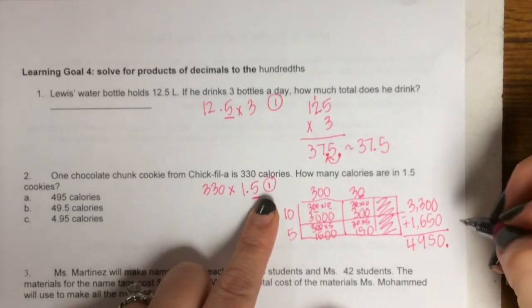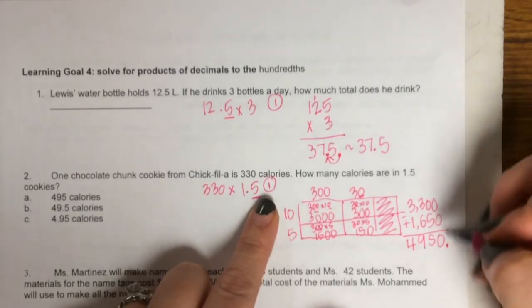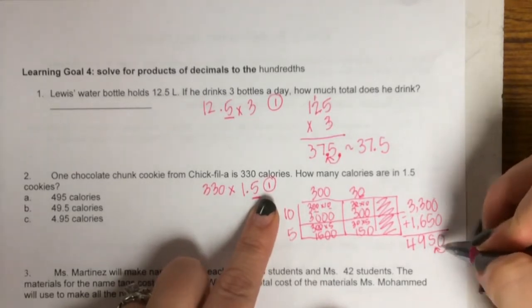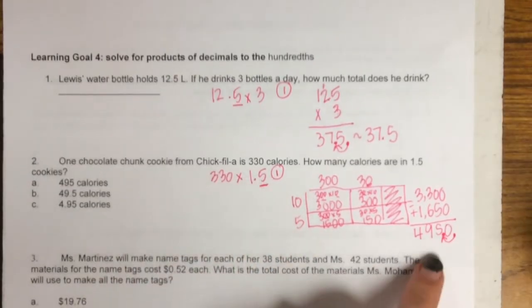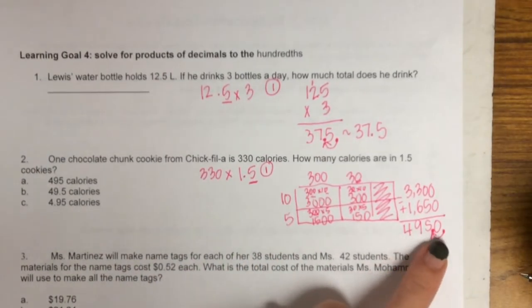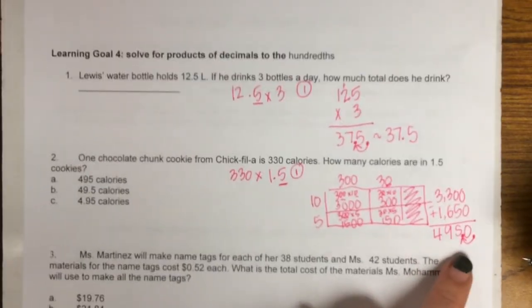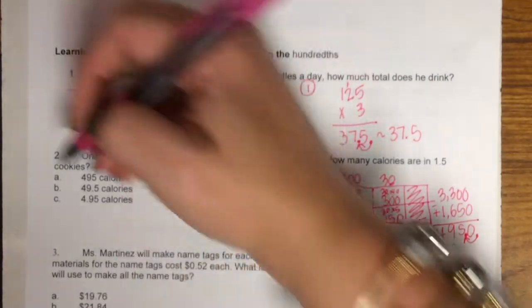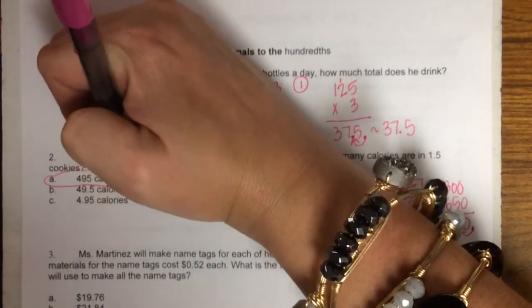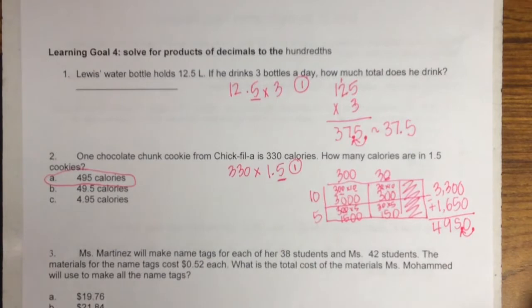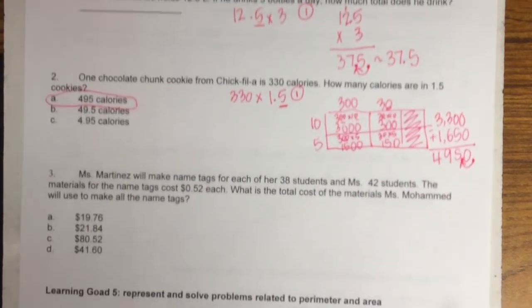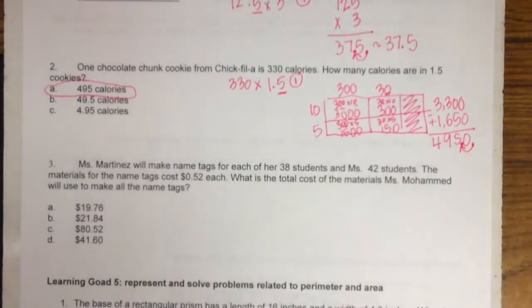So it's always starting at, this is a whole number. I've got to put the decimal back in, so I'm starting from the back. And when I do, I create the whole number of 495, because anything in a decimal that's a 0, I can get rid of as long as it's not a placeholder. So my answer would be A, 495 calories.